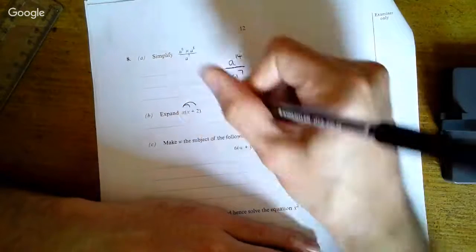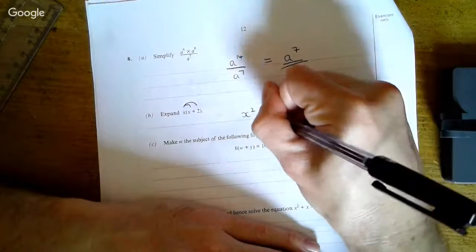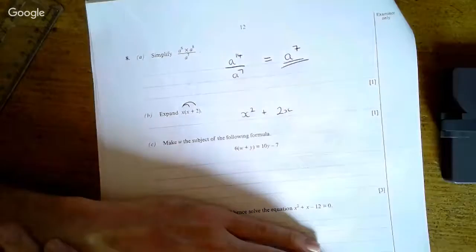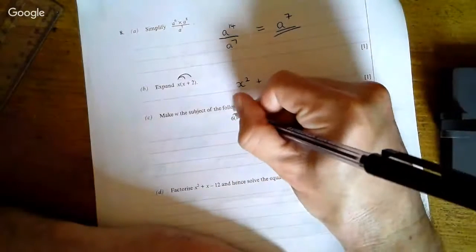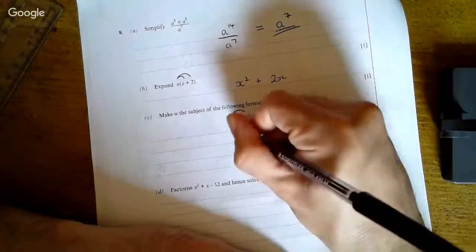Expand this bit here would be x times x, which is x squared, plus 2 times x, which is 2x. And again, that's normally 2 marks as well. Make w the subject of the formula. That means we need to get w on its own. So the first thing we're going to do is expand the bracket.